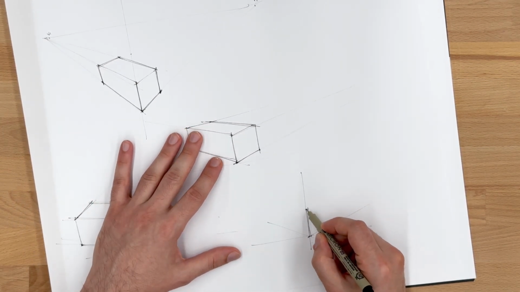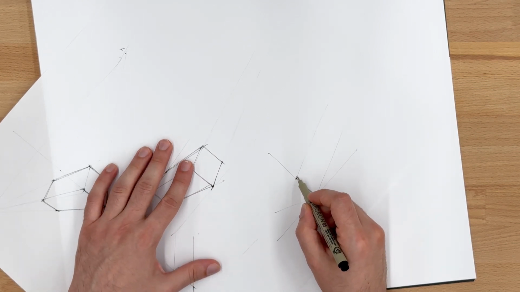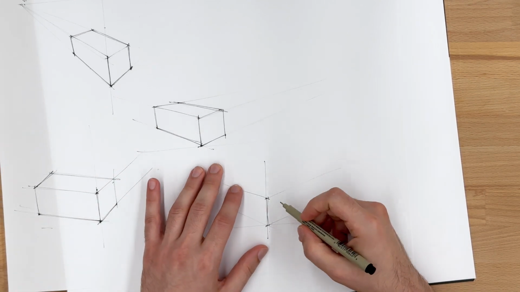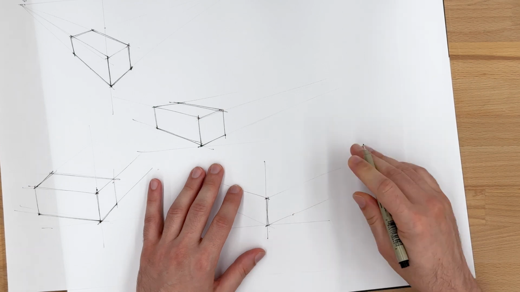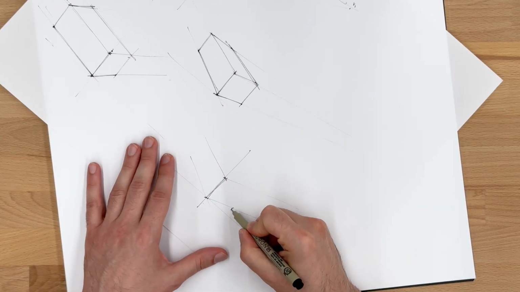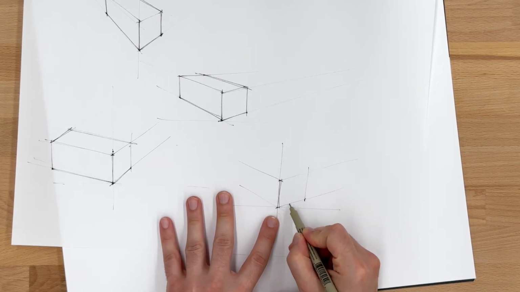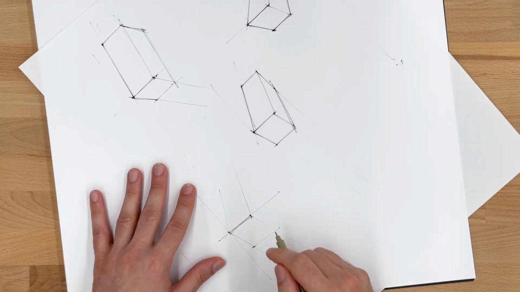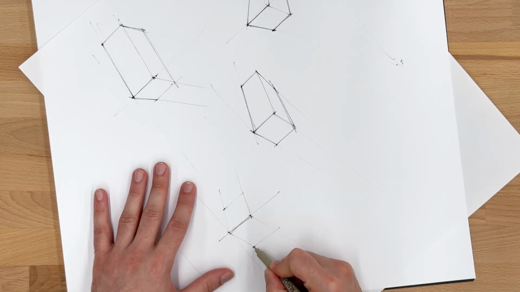And afterwards, I will be drawing these lines that are converging. Again, remember this distance, because of the perspective foreshortening, it's going to appear shorter. It's going to be a similar length here.